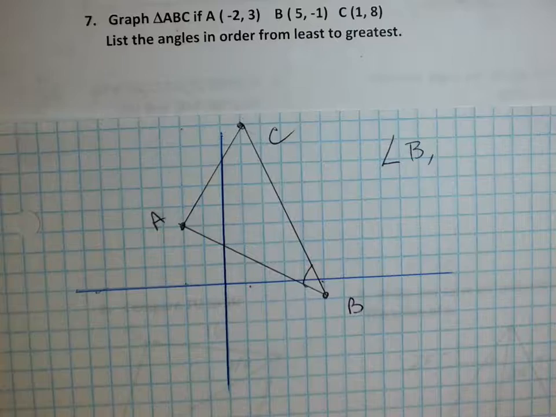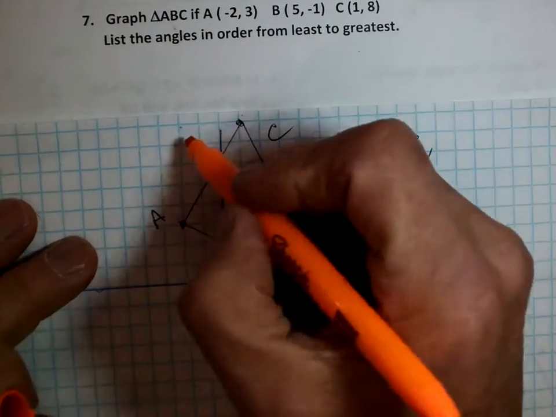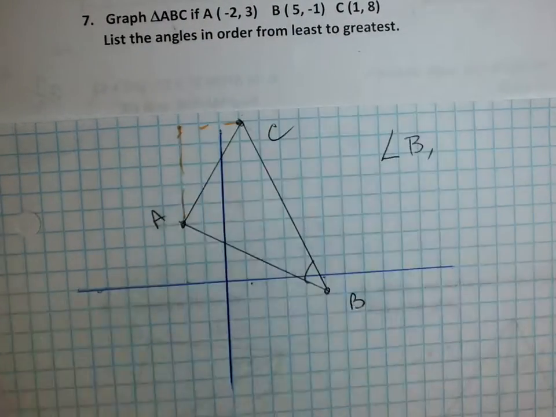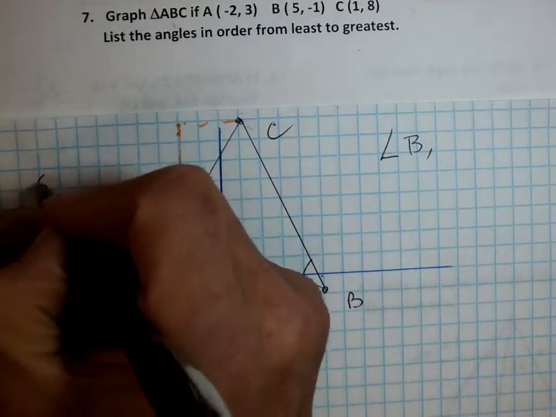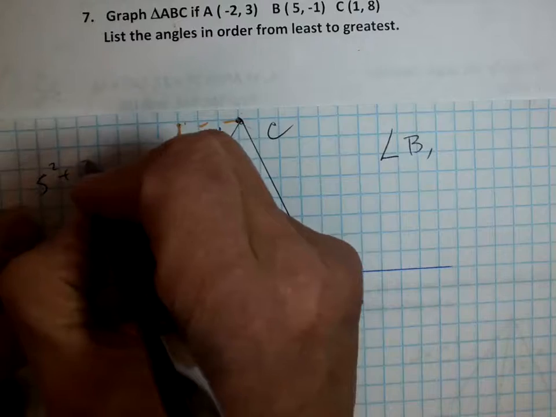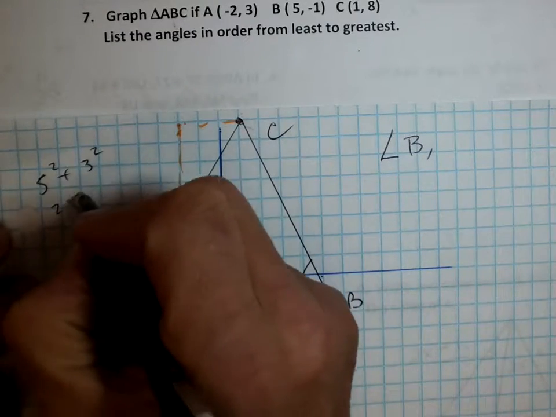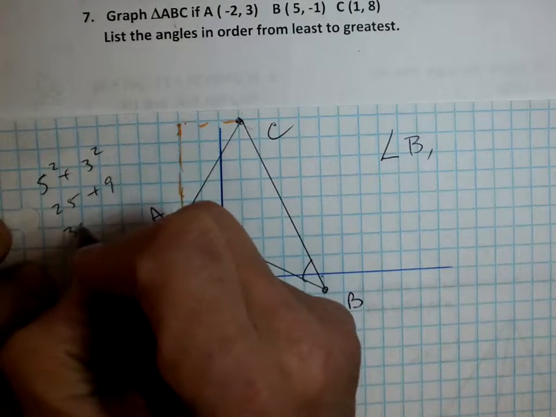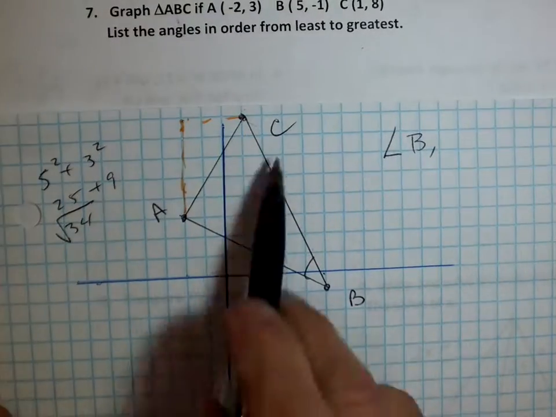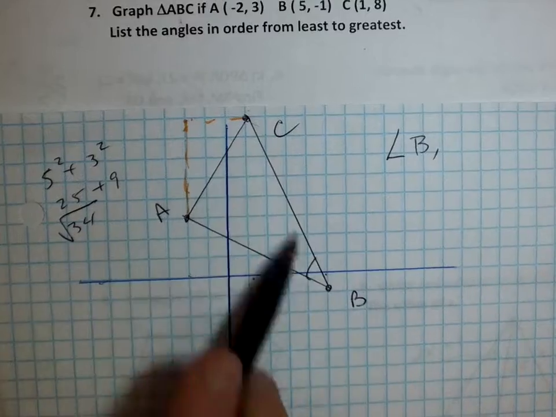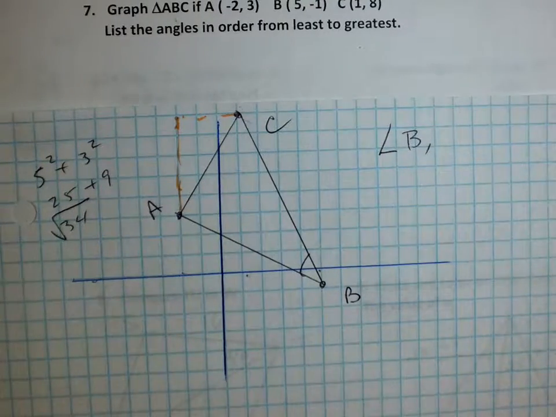So if I really did make a right triangle out of this, I can use the Pythagorean theorem. What's 5 squared plus 3 squared? That's 25 plus 9, which is 34, so the square root of 34, okay? It's angle B. Now, I'm not sure about these two, but it sure looks like CB is bigger, so let's go ahead and find out what the size of this is.